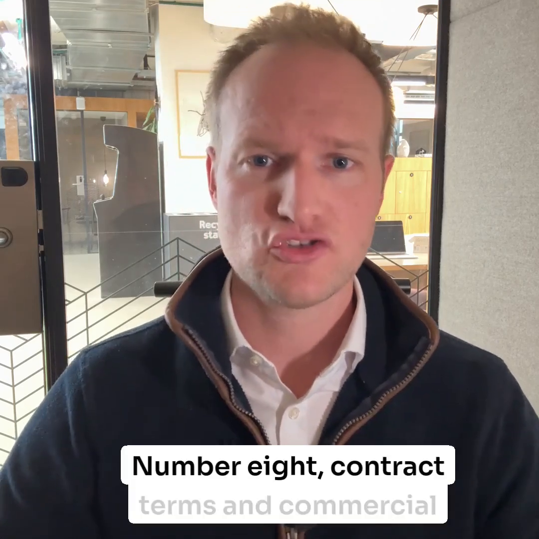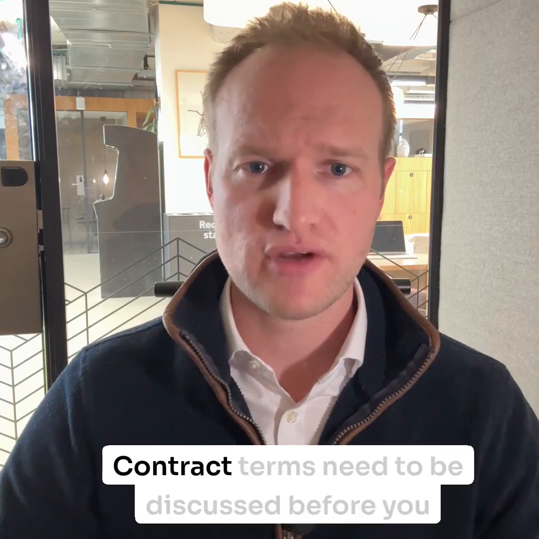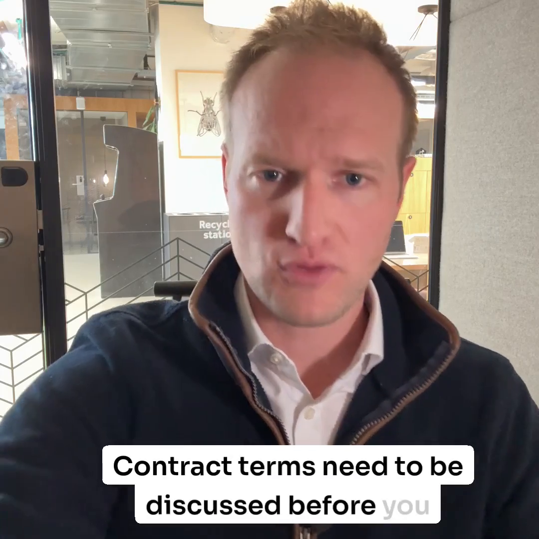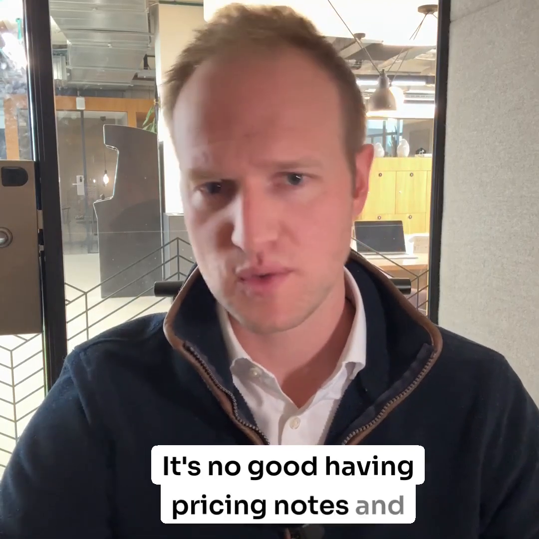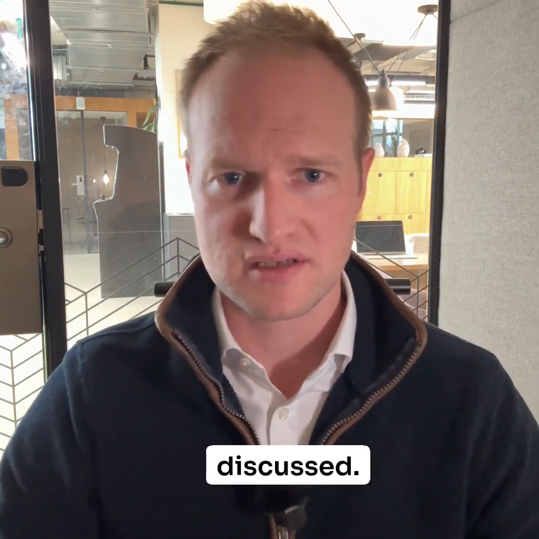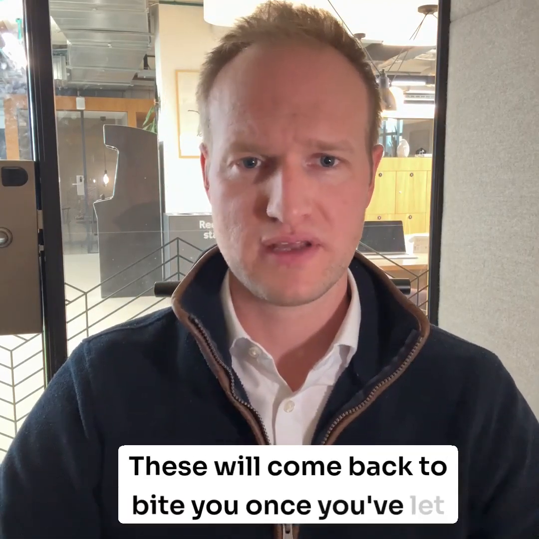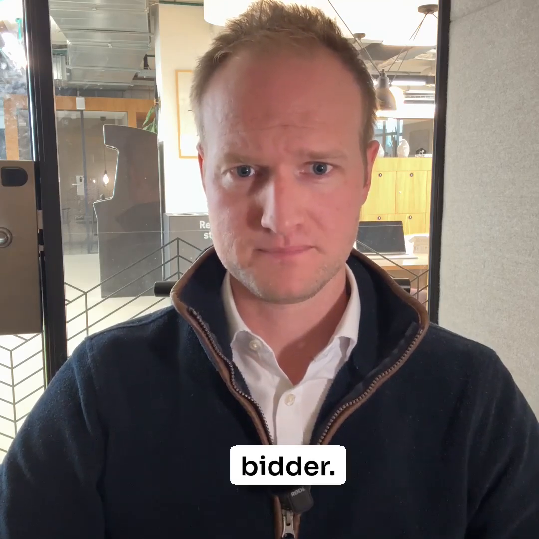Number 8, contract terms and commercial alignment. Contract terms need to be discussed before you accept someone's tender. It's no good having pricing notes and qualifications that say contract terms to be discussed. These will come back to bite you once you've let the contractor know that they're a preferred bidder.